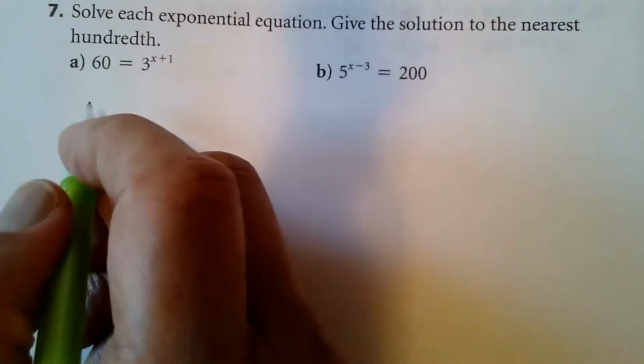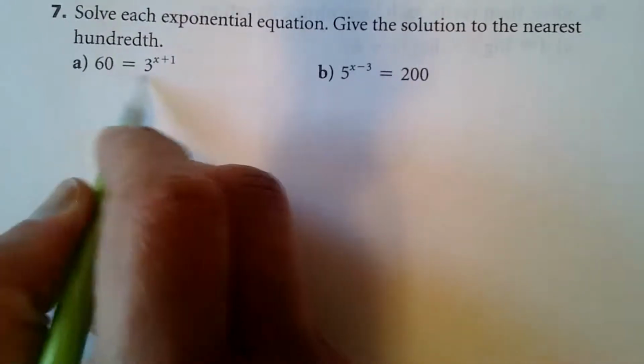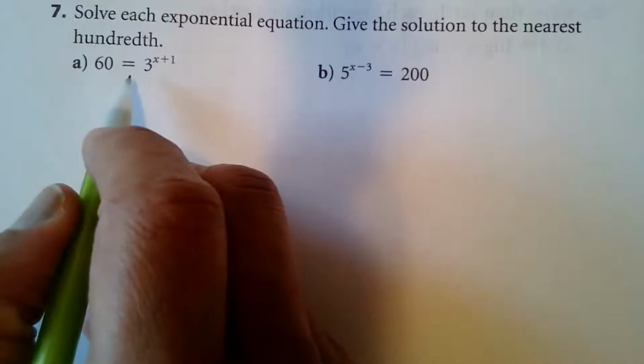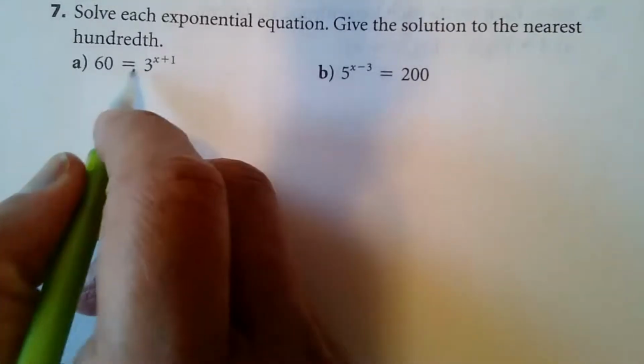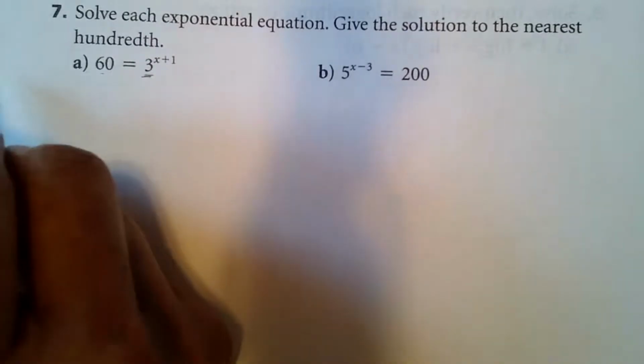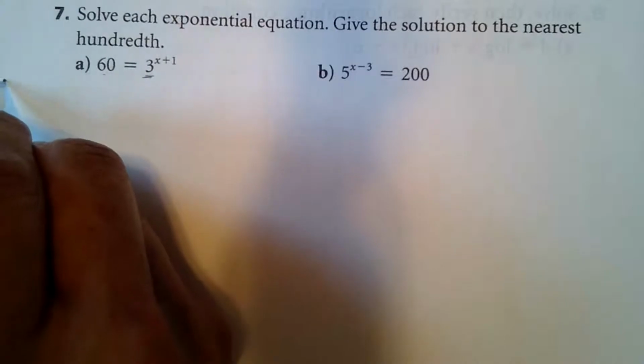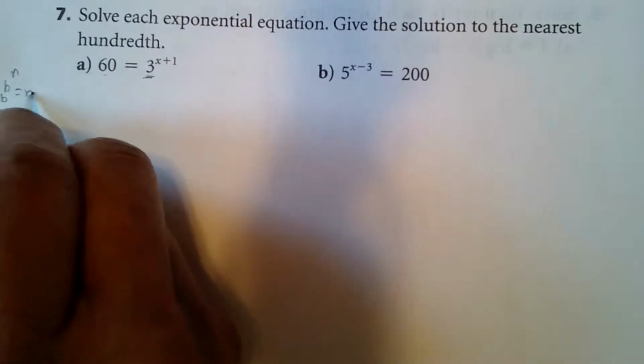So step 1, because we have 60, take the log of both sides, log base 3. This is our base here, we want to change it. Remember this is log b to the n is equal to n.